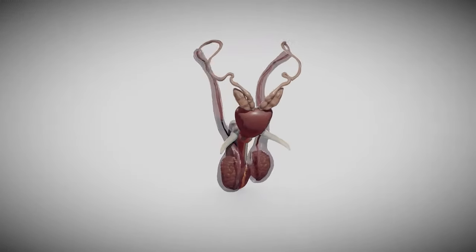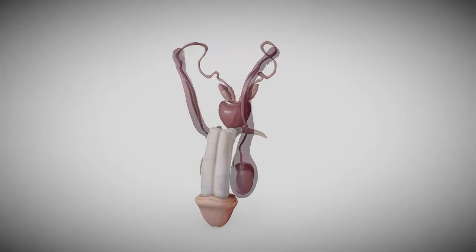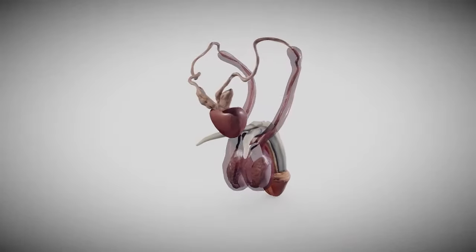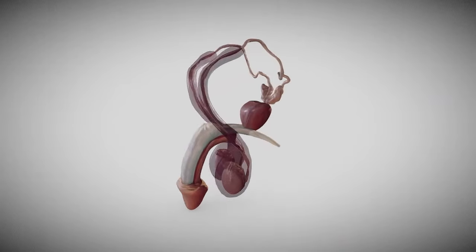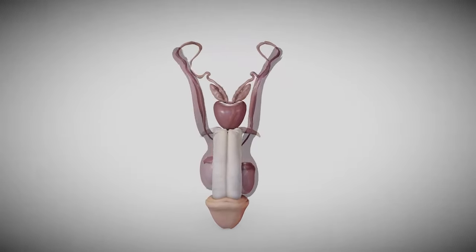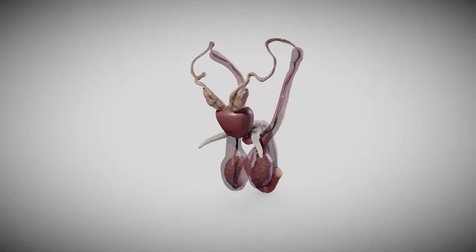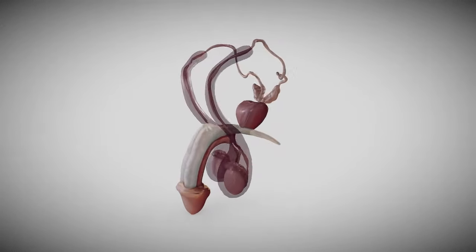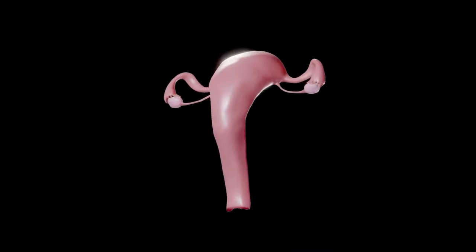They produce sperm and the hormone testosterone, which helps to regulate male secondary sexual characteristics, such as facial hair and a deeper voice. The penis is a male reproductive organ that is responsible for the transportation of sperm during sexual intercourse. It is made up of spongy tissue that becomes engorged with blood during sexual arousal, causing it to become erect. The ovaries are a pair of female reproductive organs located in the pelvis.